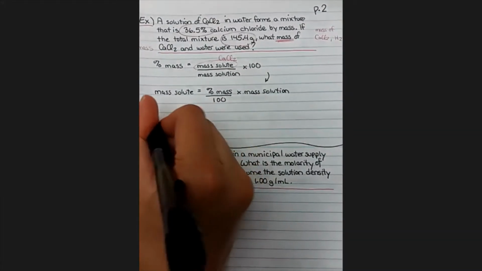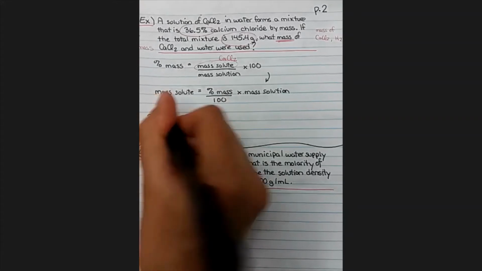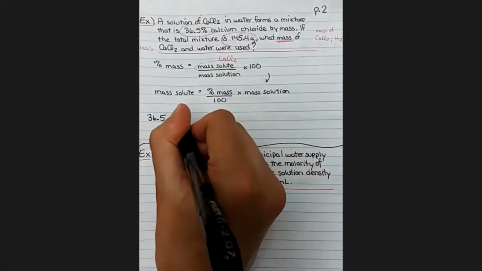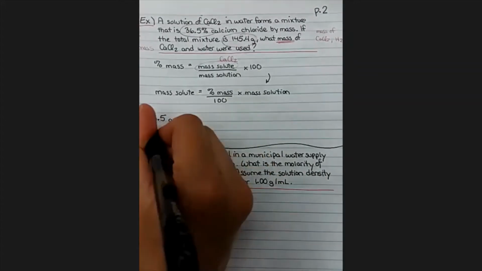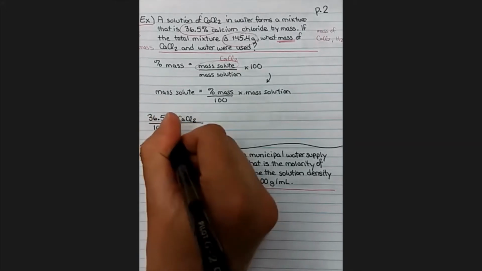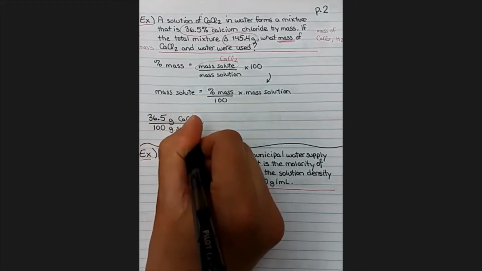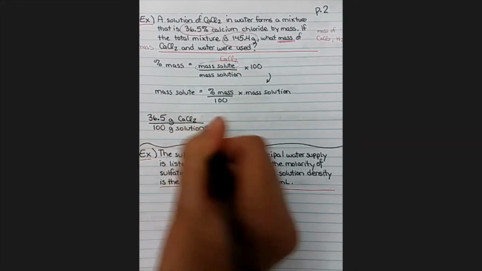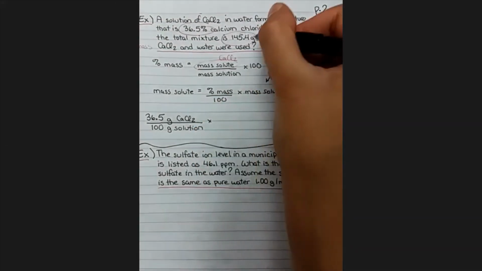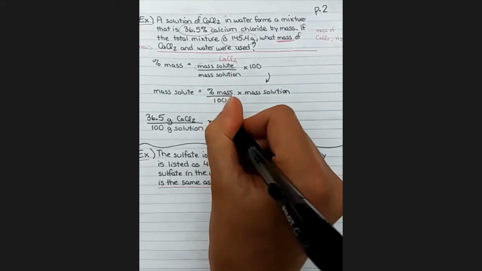So let's start with what we know. We know the mass percent is 36.5 for calcium chloride. And so mass percent is grams of that thing over 100 grams of the entire solution. And then we're going to multiply that by the mass of the entire solution, which was 145.4 grams.